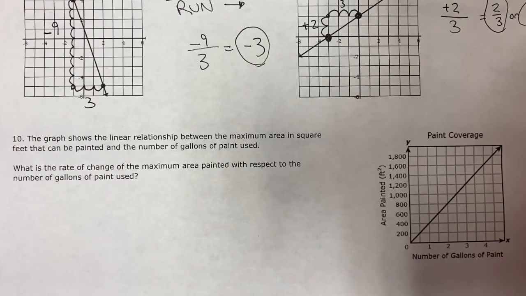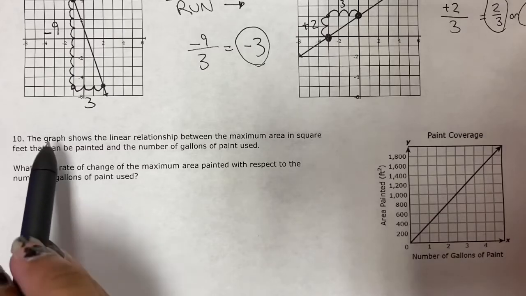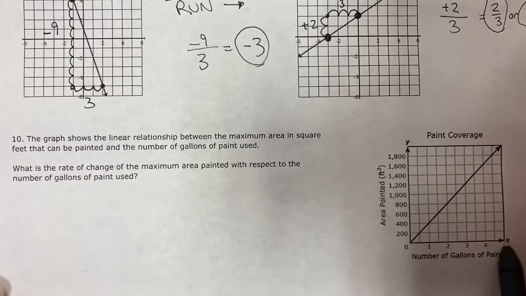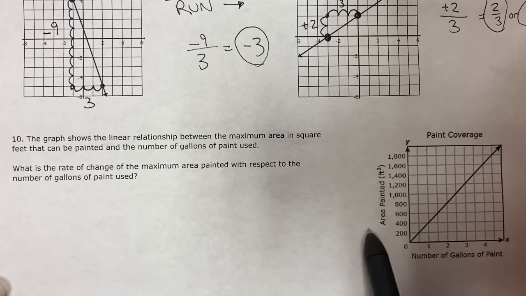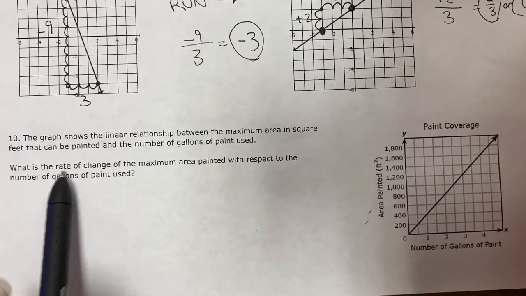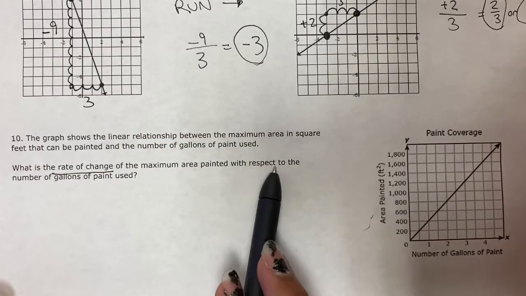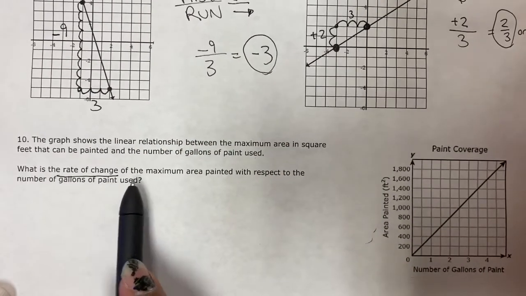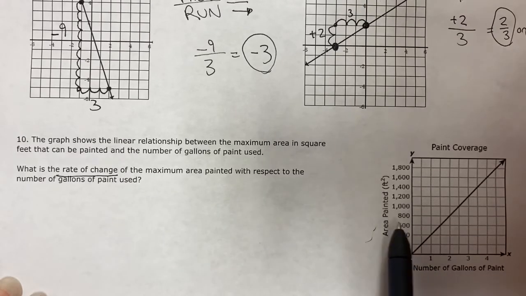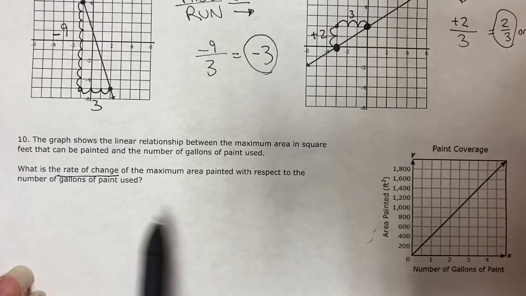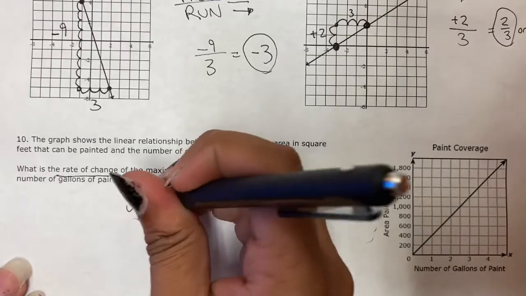Our last problem, number 10. The graph shows the linear relationship between the maximum area in square feet that can be painted and the number of gallons of paint used. All this is doing is telling me that I have a graph and that this is the X, this is the Y. What is the rate of change of the maximum area painted with respect to the number of gallons of paint used? So what is the rate of change of Y with respect to X? So it's just asking me, what is the slope?